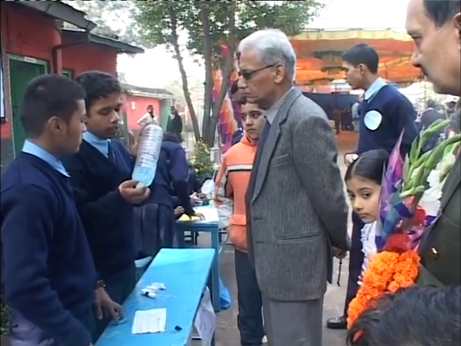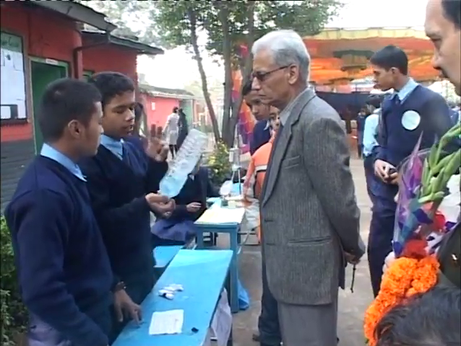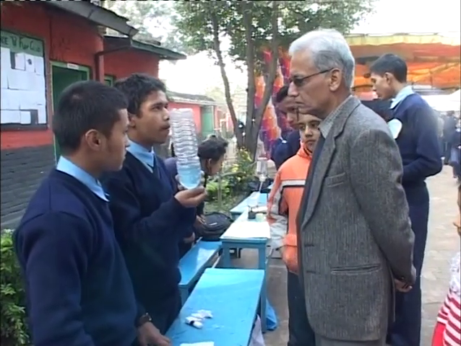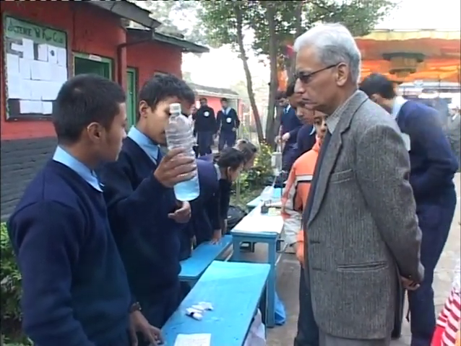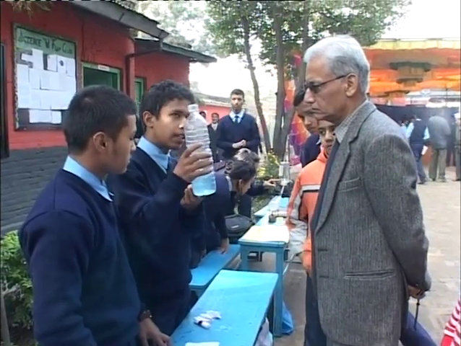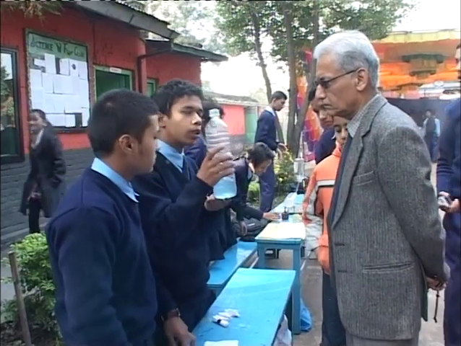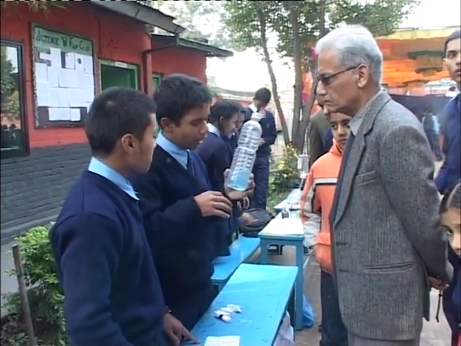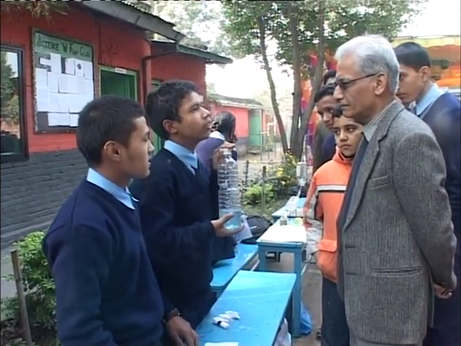When you turn it upside down, oxygen turns it into blue color. After some time when it turns white, the glucose works as a reducing agent. Glucose turns it into white color, which reduces it.